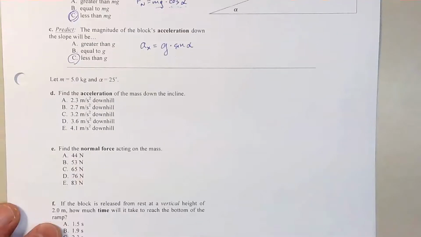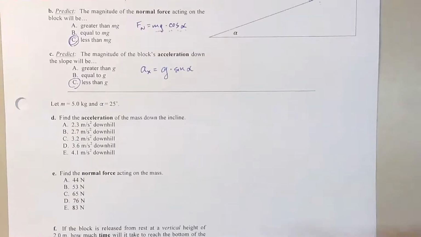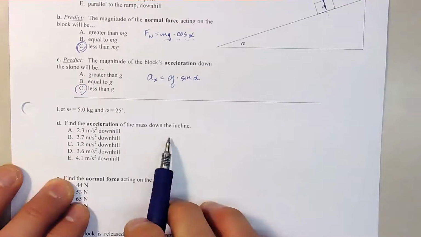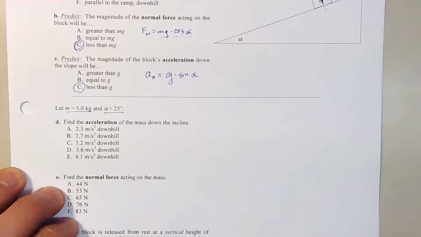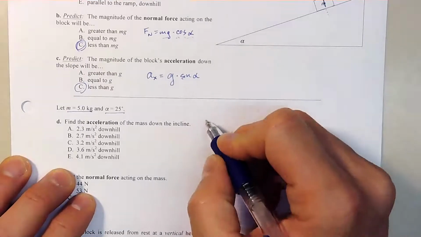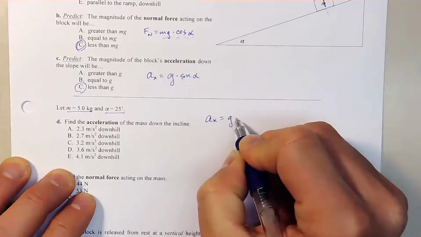And now let's just calculate what some of those values are going to be. So what's the acceleration of the mass down the incline if the mass is 5 kilograms and the incline has an angle of 25 degrees? So in that case, the acceleration is equal to g times sine alpha.